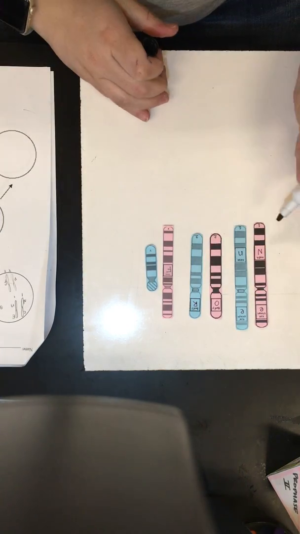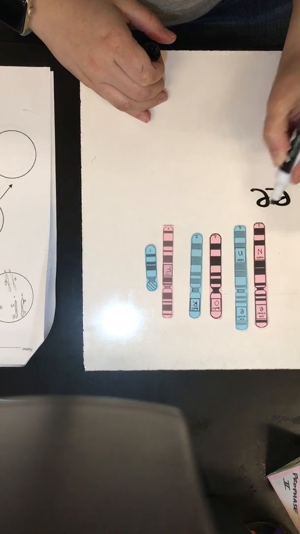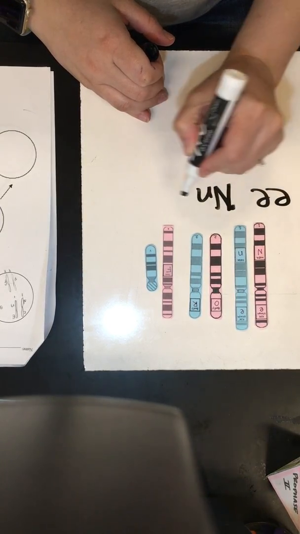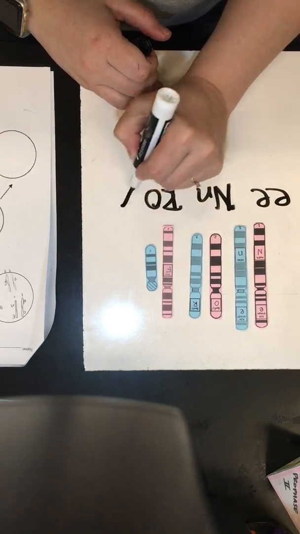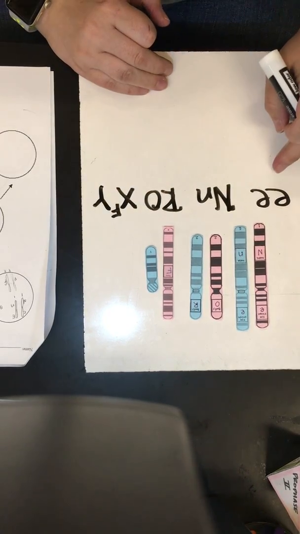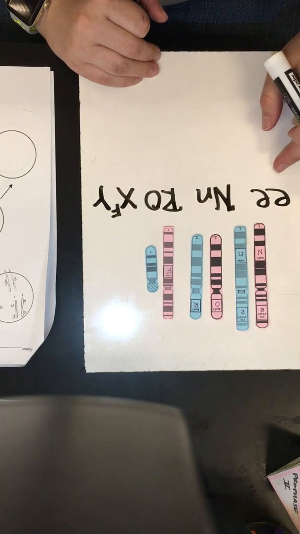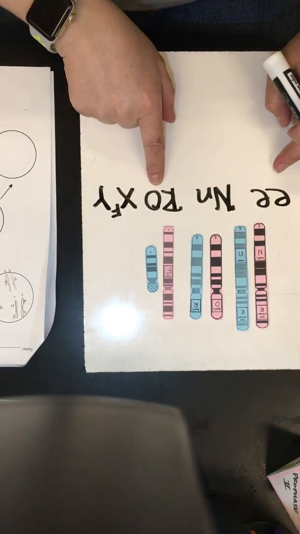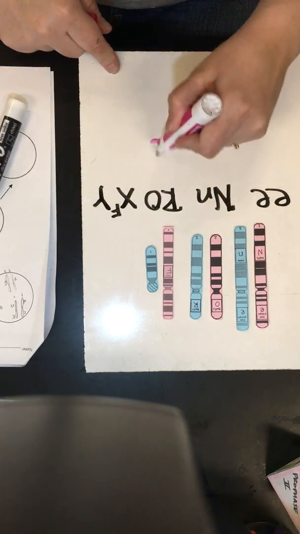His overall genotype is little e, big N, little n, R and O, an X that is fuzzy, and a Y. So altogether he has endo eyes that are in his face. He's magenta, which I don't have magenta, but I have pink.